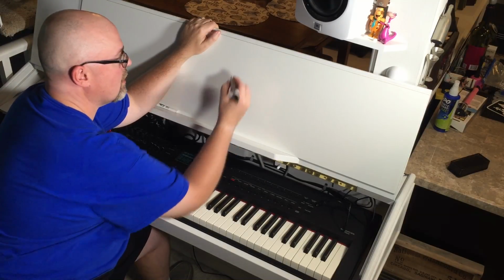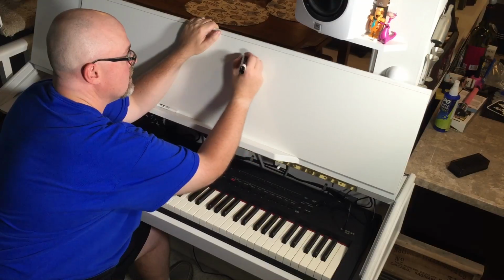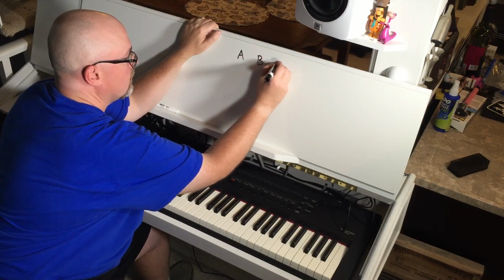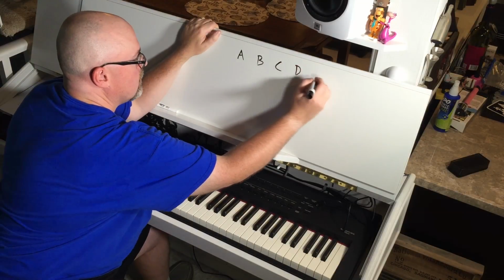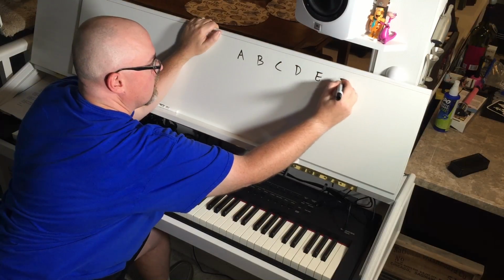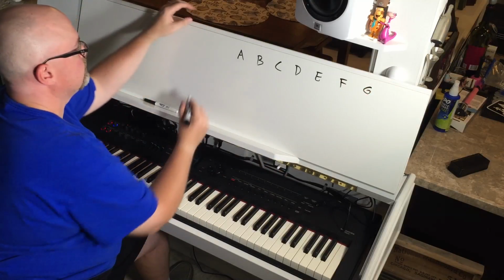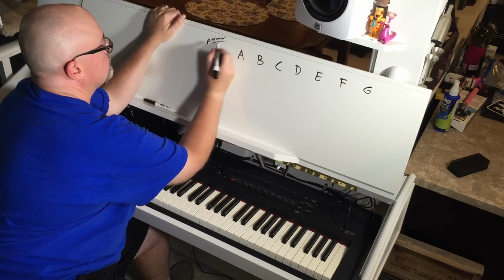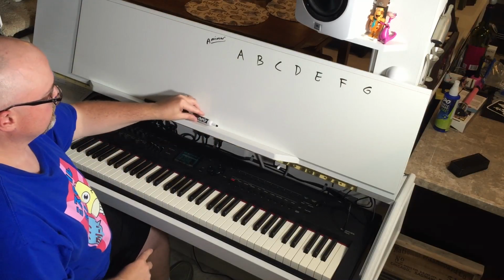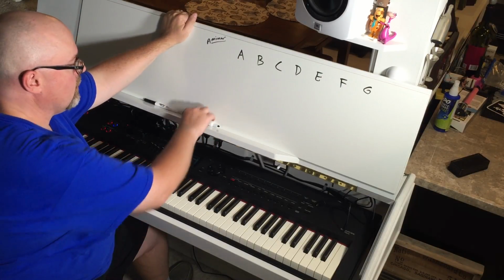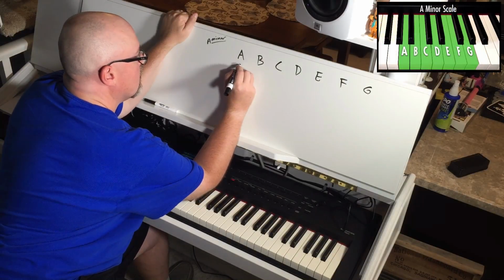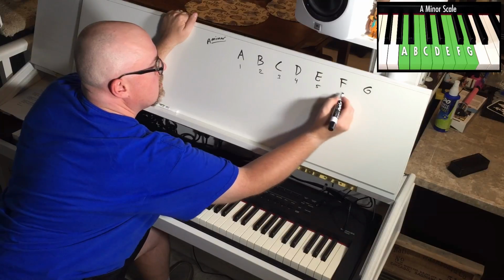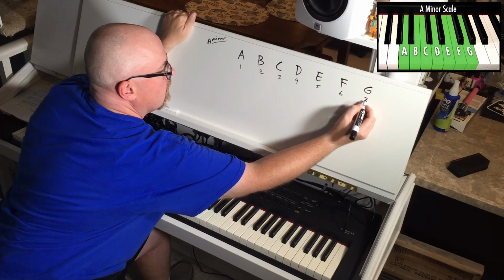So what we're going to do is start off with all the notes in A minor. Okay, so there you've got A minor. If we number the notes, we've got 1, 2, 3, 4, 5, 6, and 7.